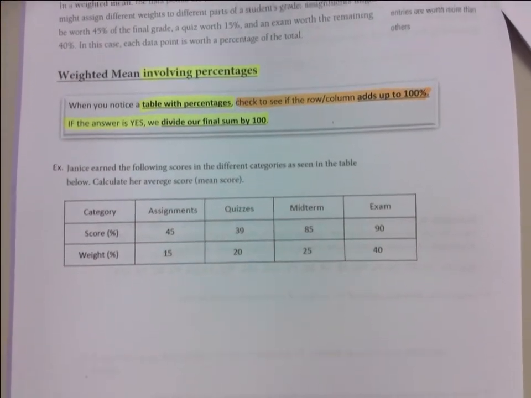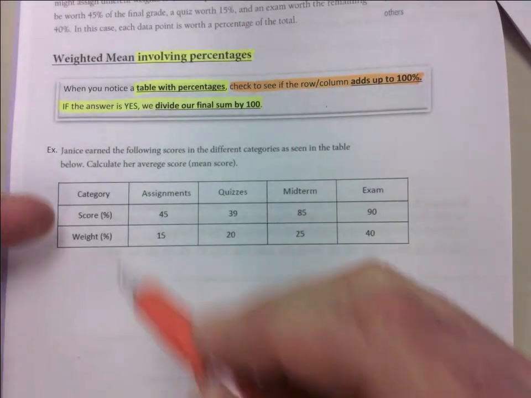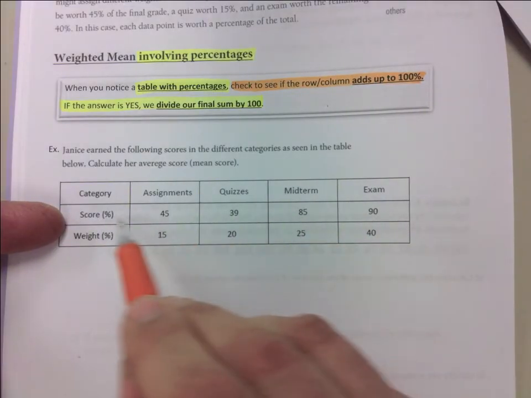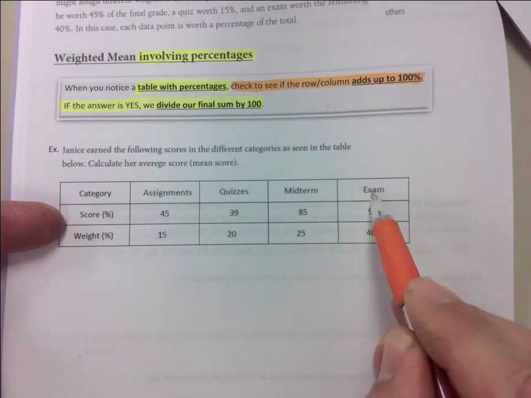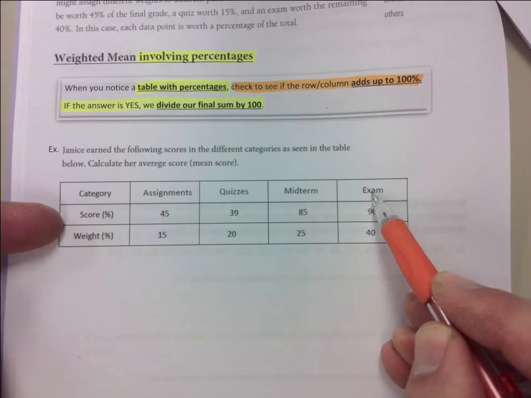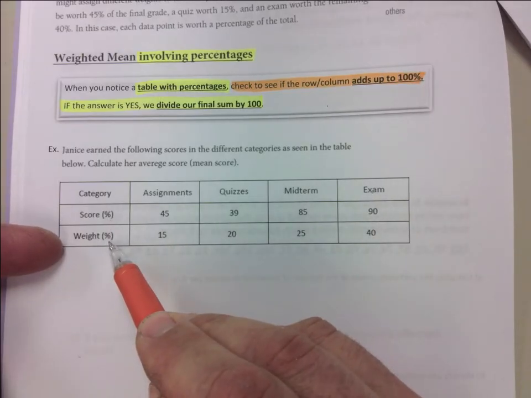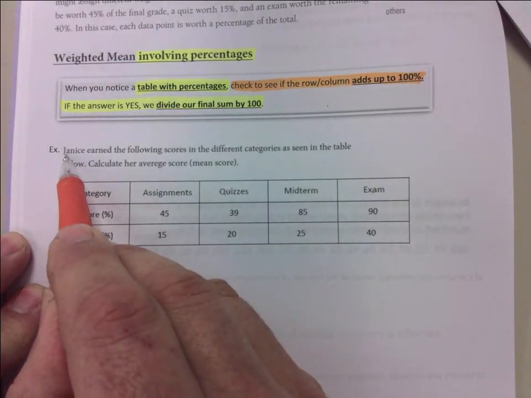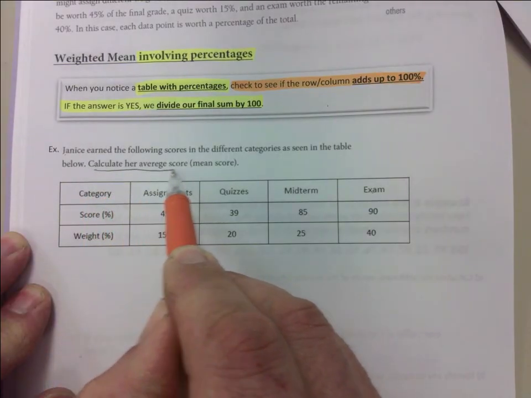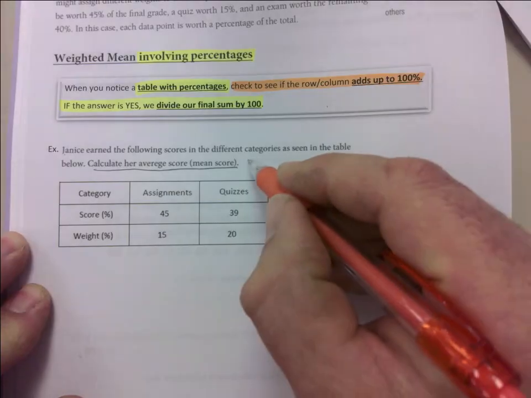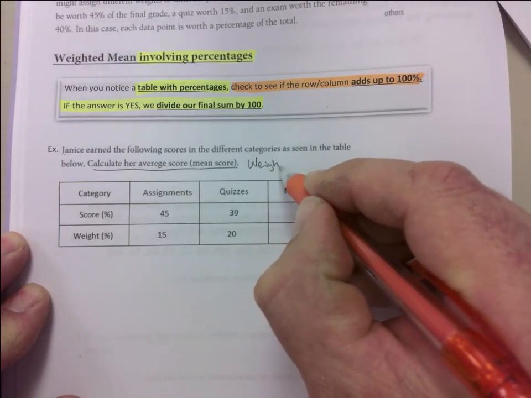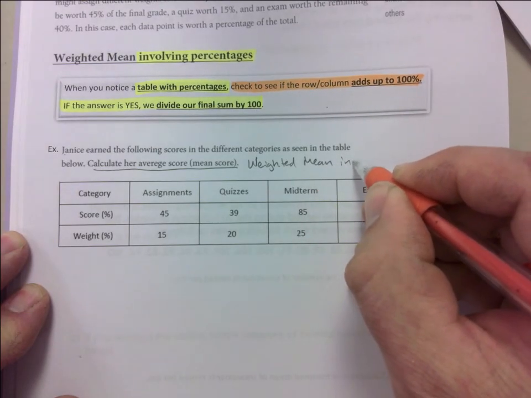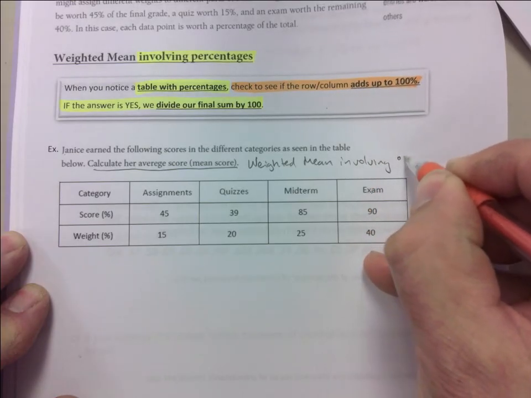So when you notice a table and there's one category which has to do with the scores you got in every different category, and you have a weight that goes with it, then you know you're in a weighted mean situation. In this case, we want to calculate Janice's average score, the mean score. This is a weighted mean involving percentages.